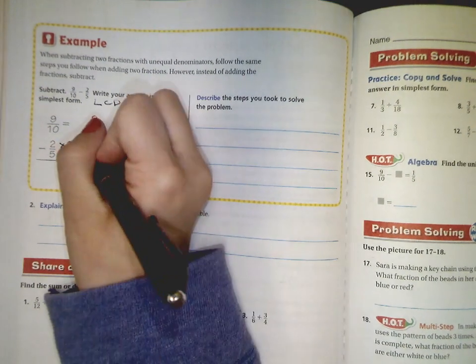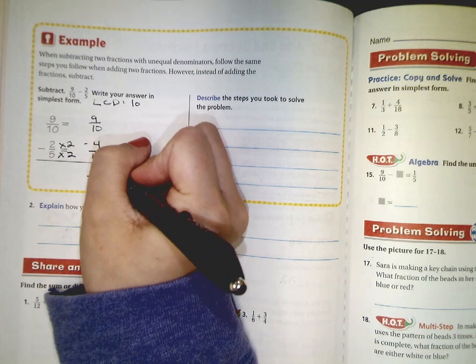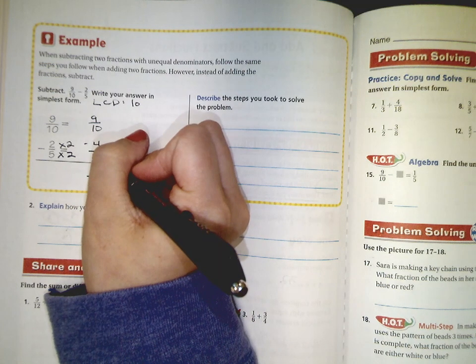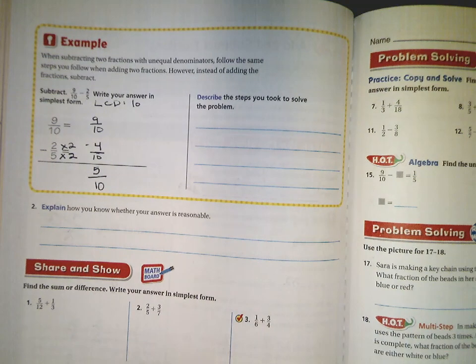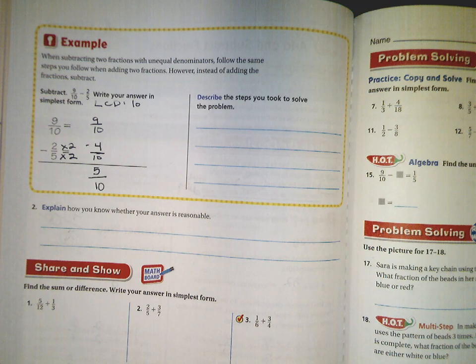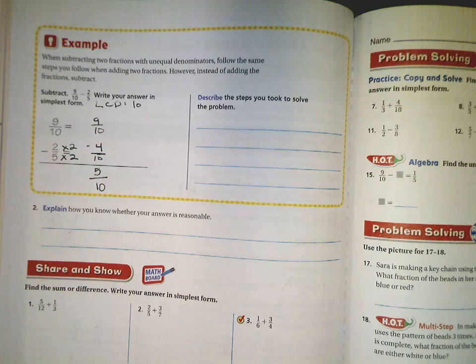So then I'm just going to subtract. 9 minus 4 is 5. 10 and 10 stay the same, right? Make sure that you keep the denominator the same. It's almost like whenever you have inches, right? If you subtract two sets of inches, I subtract 12 minus 3 inches, the inches stay the same. It doesn't change. That's the same thing going on here with my denominators.